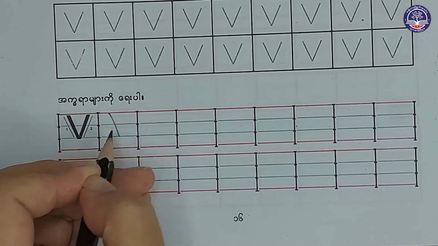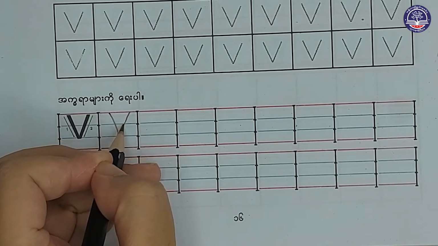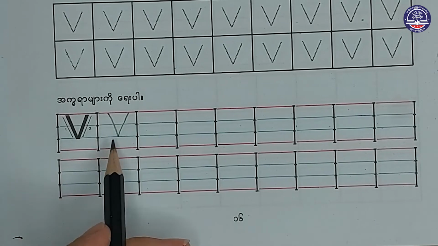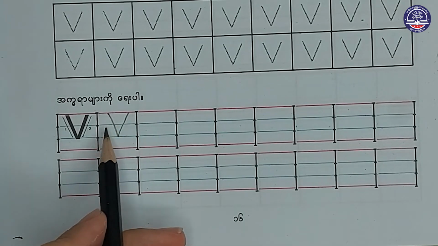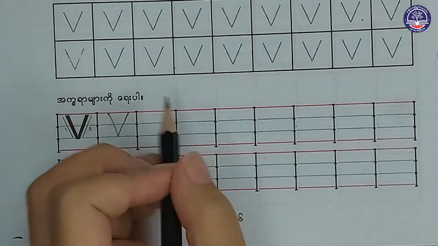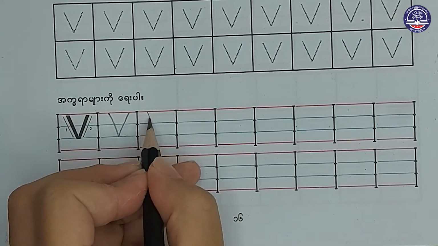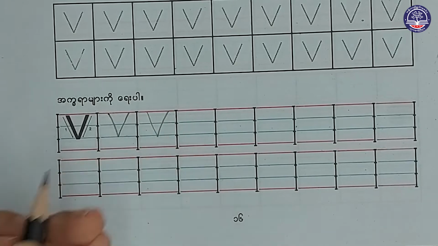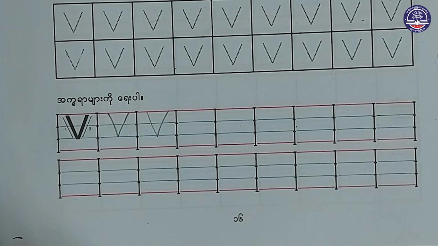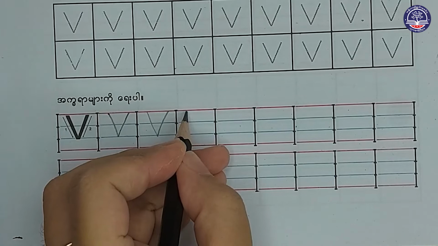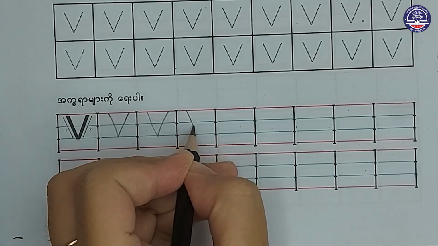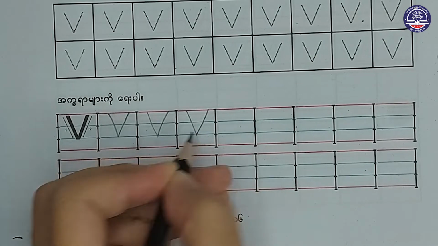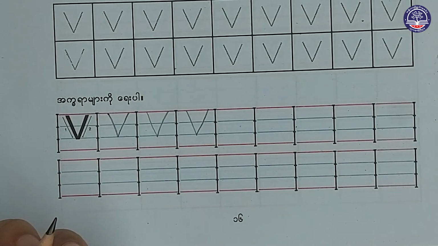Down and down, letter V. So you will be writing letter V only on these three lines. Got it? Again. Down and down, letter V. Okay. Again. Down and down, letter V.